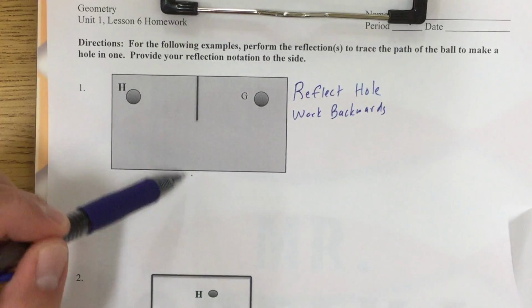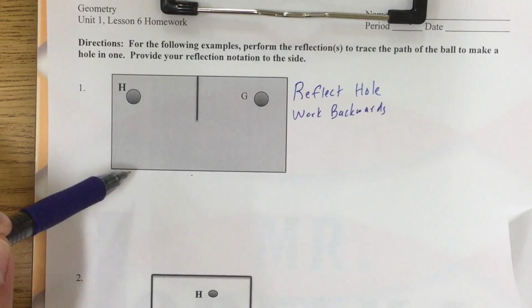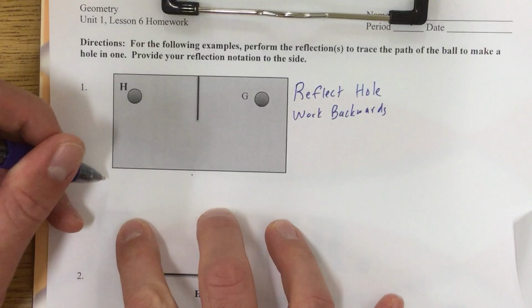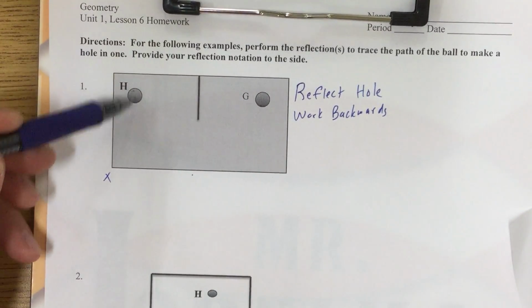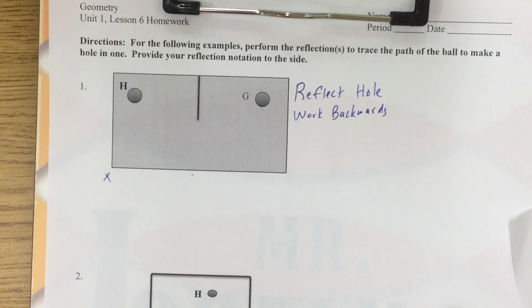So the only wall in this case is the bottom, and we're going to reflect the hole over that line that represents this wall. I'm going to call this wall X. All right, we're going to reflect H over X. And one way you could do that is with a protractor.